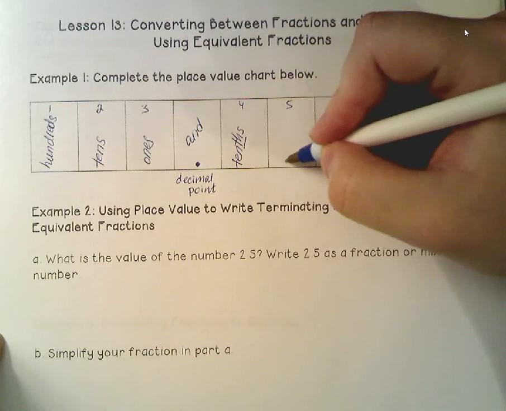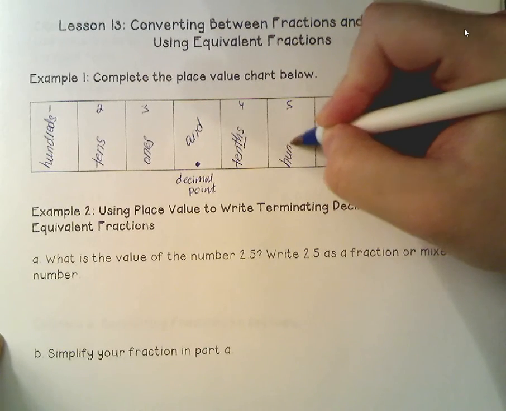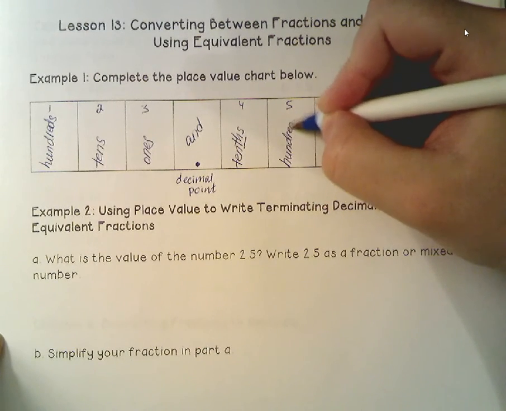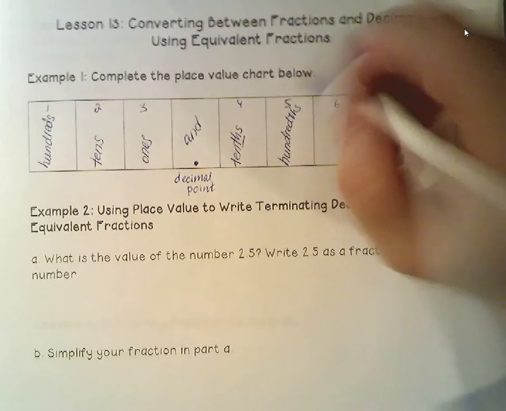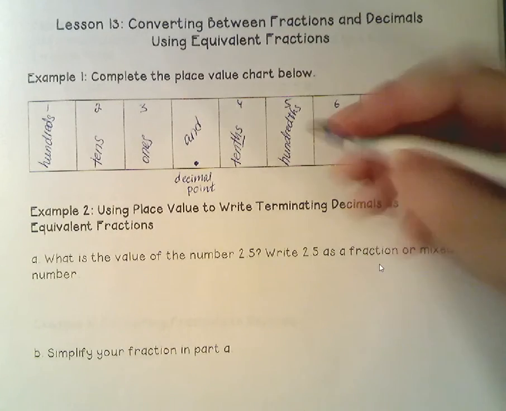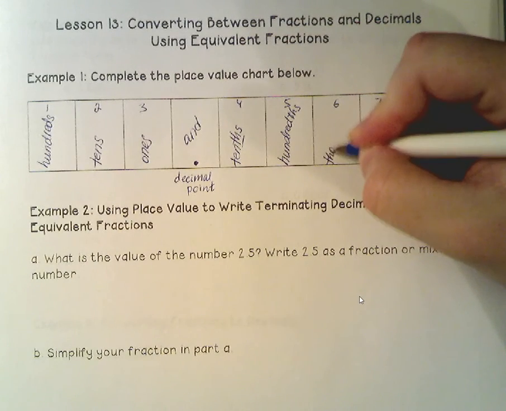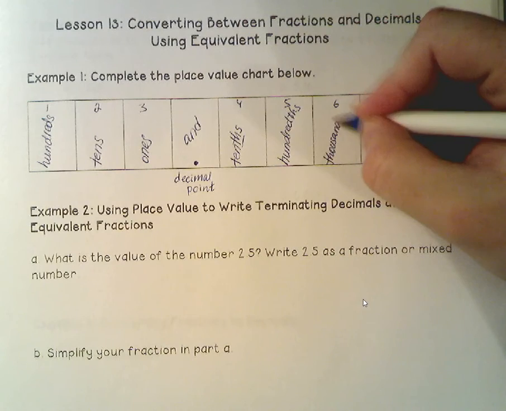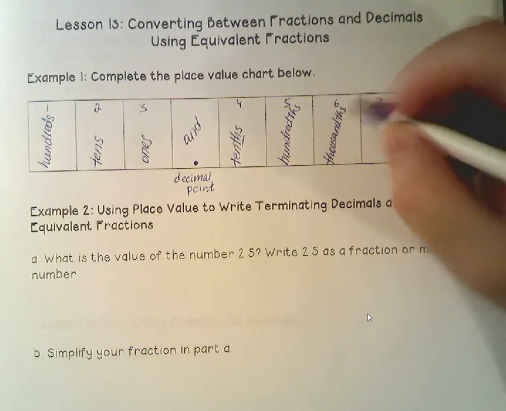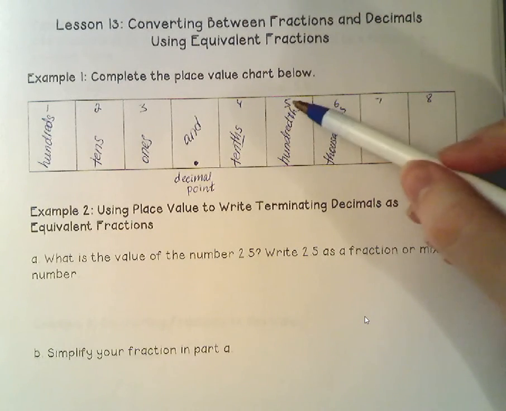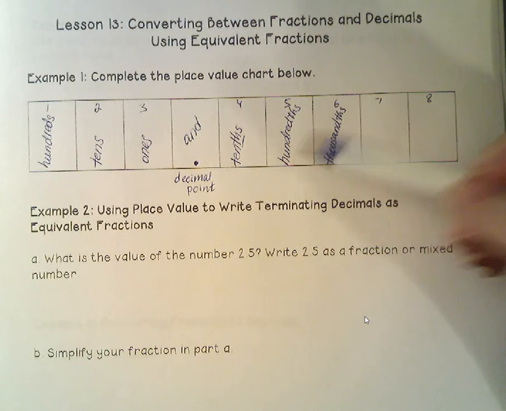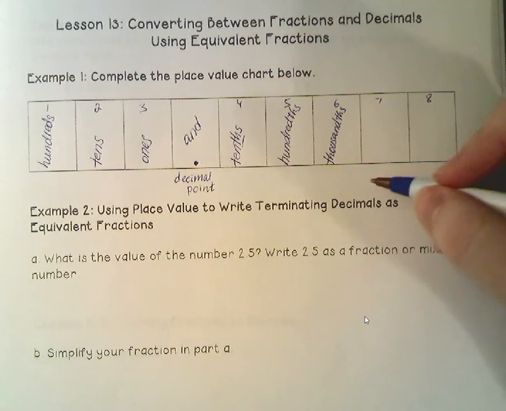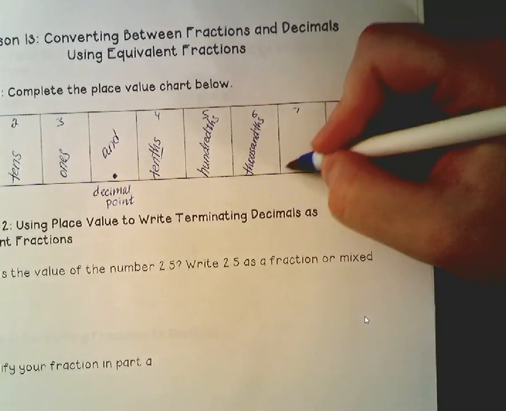5 will be hundreds, and 6 will stand in place for thousands. Just so you remember, 5 in the hundreds place is 5 out of 100, right? 6 out of thousands. 7, ten thousands.